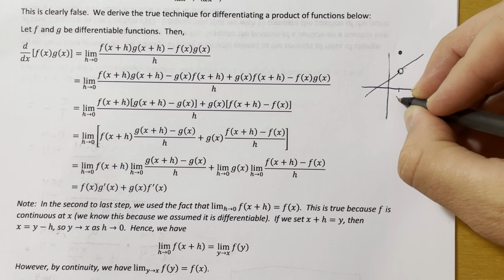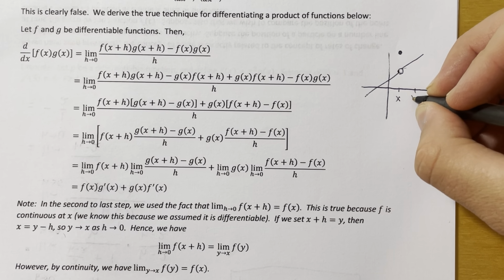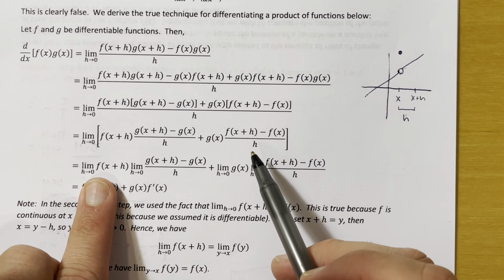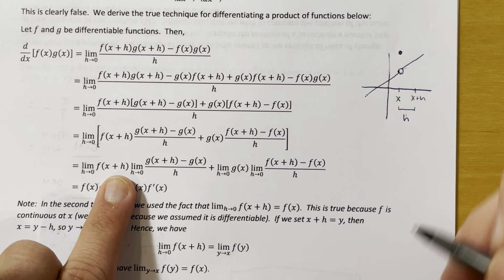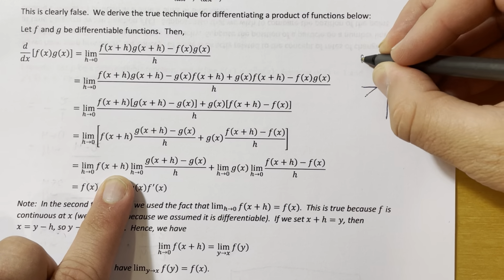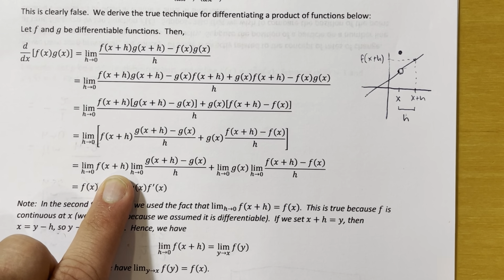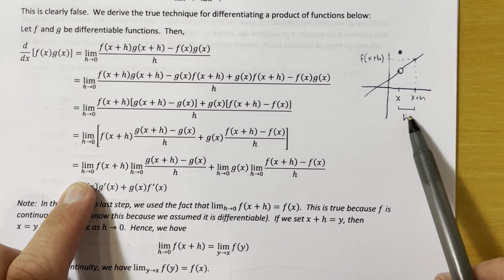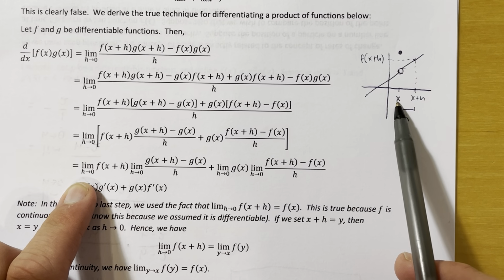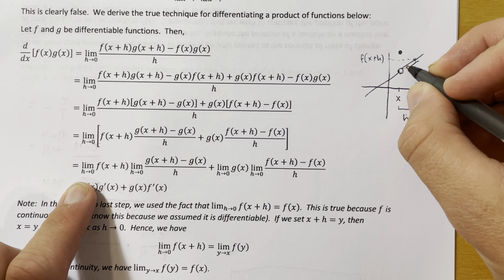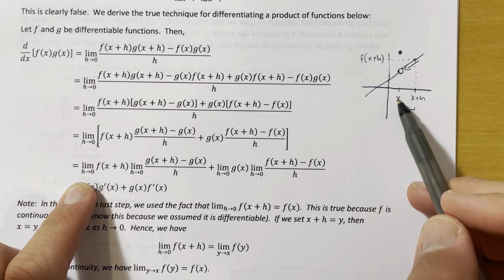Let me call this x right here, and let's say that this is x plus h, okay, which makes this h. All right, so the limit as h approaches 0 of this expression, if I go up here, this guy right here is f of x plus h, right? As I allow h to shrink to 0, x plus h is becoming closer and closer to x. So another way of thinking of this is I'm taking the limit as my independent variable approaches this x right here.